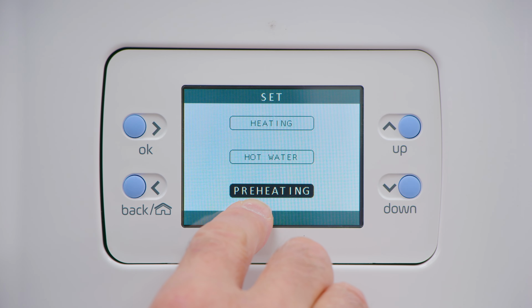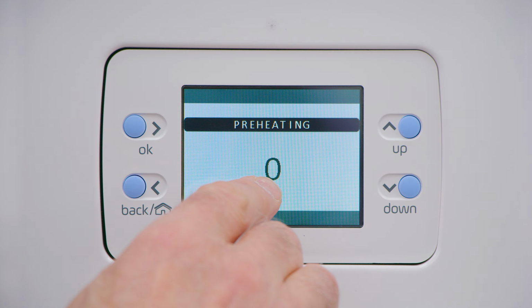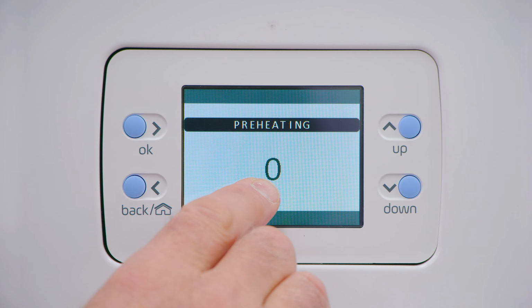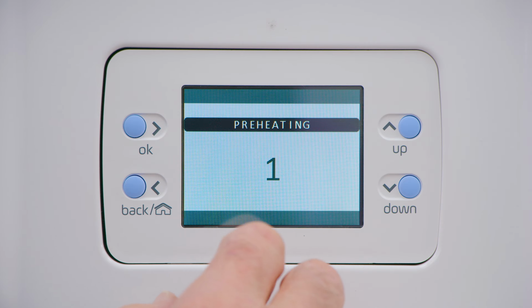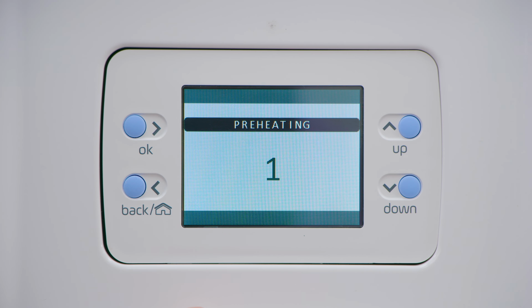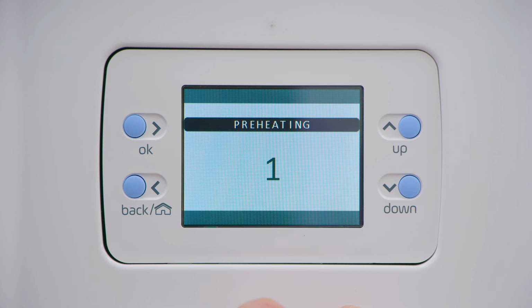Preheating as it's delivered from the factory, let's enter. 0 means it's disabled, there's no preheating. Changing it to 1 means the boiler will preheat the hot water section and keep itself warm 24/7. It will fire for possibly 5 to 7 seconds every half an hour, just to keep itself warm, to give hot water as quickly as possible to the point of delivery, the tap.